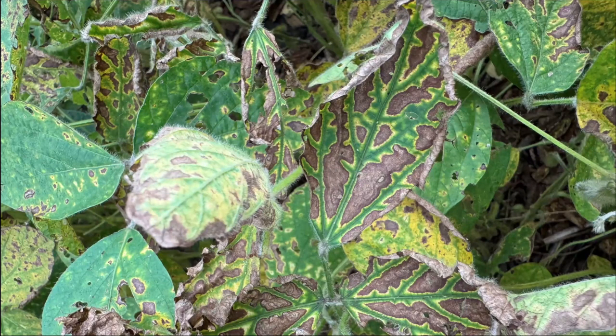So the next thing we're going to talk about is a new disease in the state. Many of you may have seen symptoms like this. There are a couple of other diseases, as well as some fungicide issues, that can cause similar symptoms.